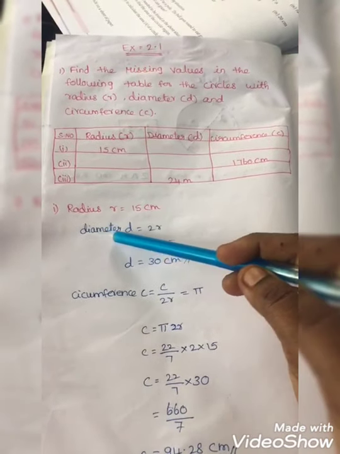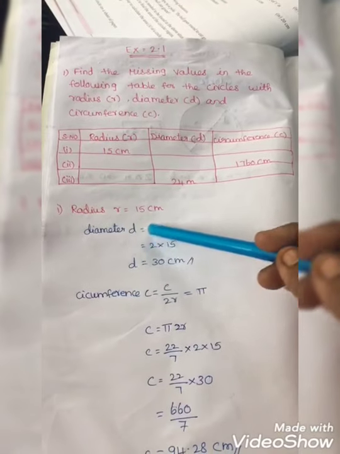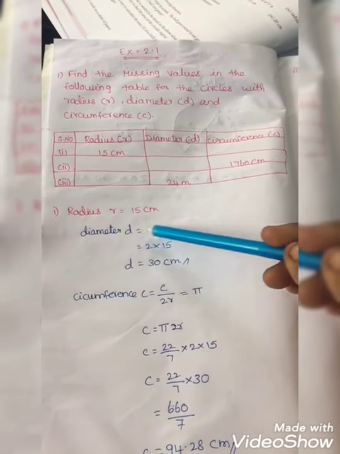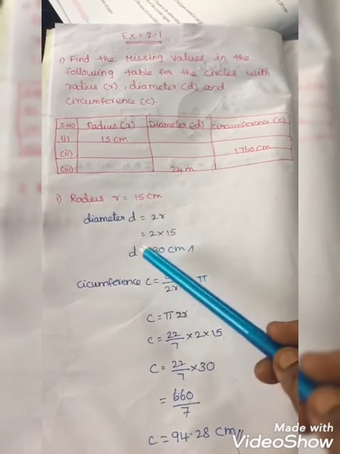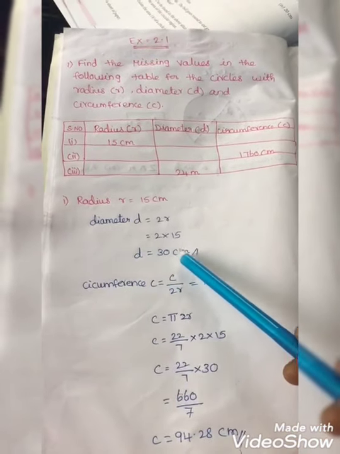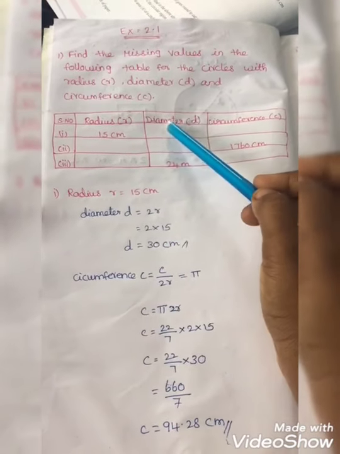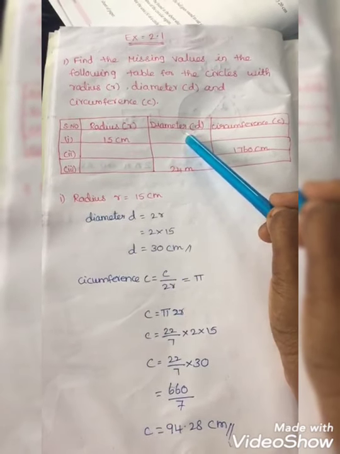So I already told you d equal to 2r. That is diameter equal to 2 times of radius. So 2 into 15 is 30. So d, that is diameter, equal to 30 centimeter. After finding the value, you should place 30 centimeter in this particular box.